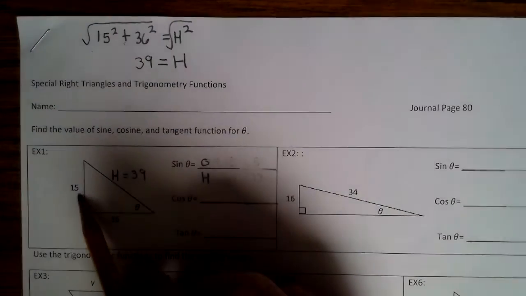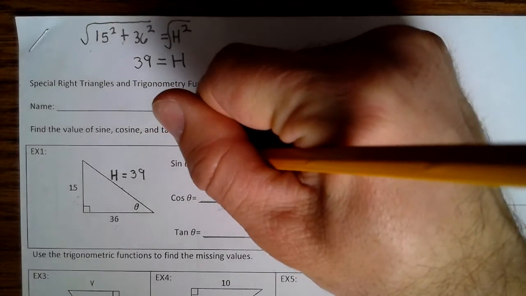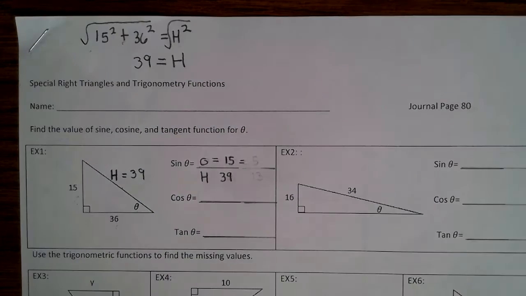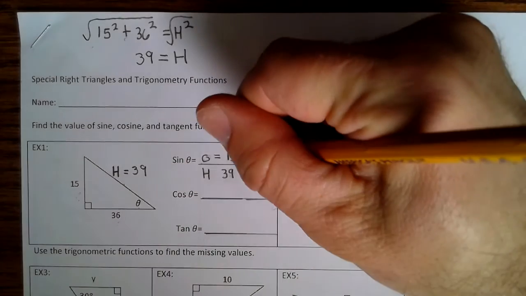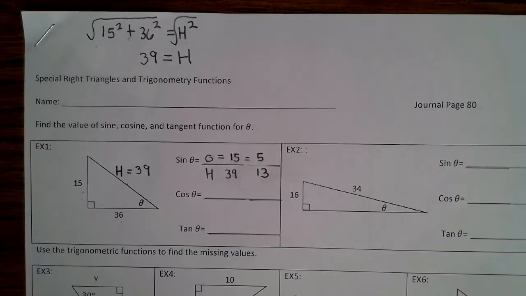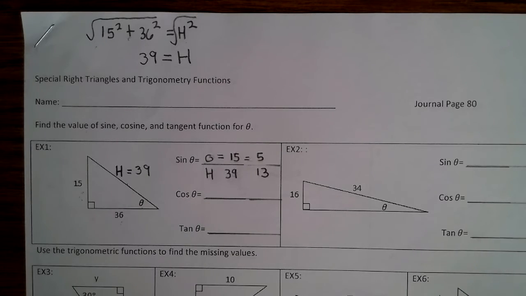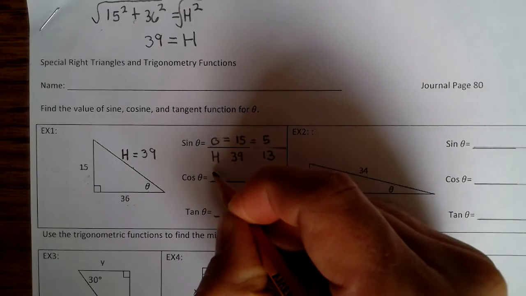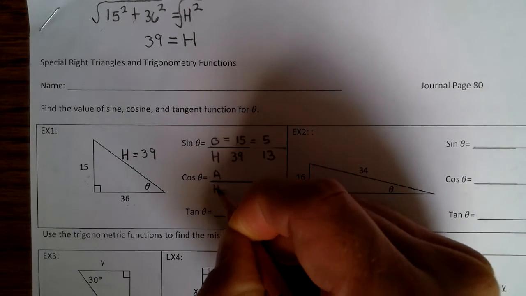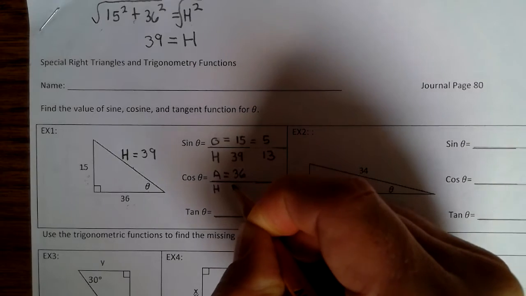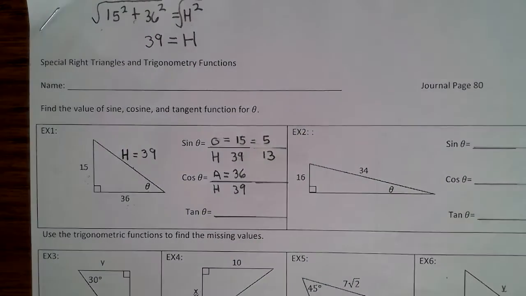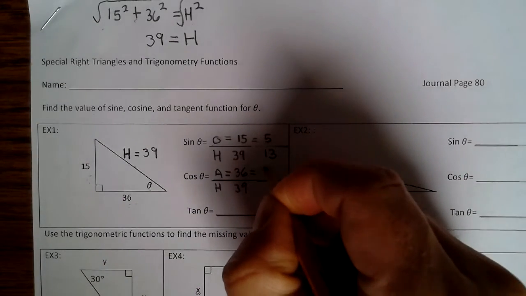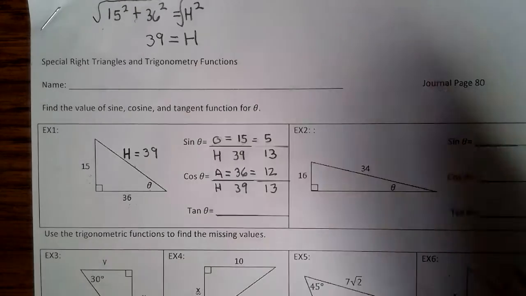So now we know that sine is opposite over hypotenuse. So that's 15 divided by 39, which reduces to 5/13. Now let's take a look at cosine of theta. Cosine of theta is adjacent over hypotenuse, which is 36 divided by 39. You always want to reduce, and 36 divided by 39 reduces to 12/13.